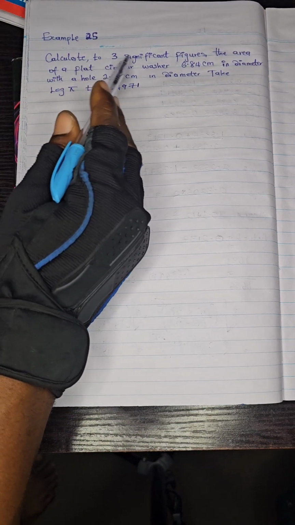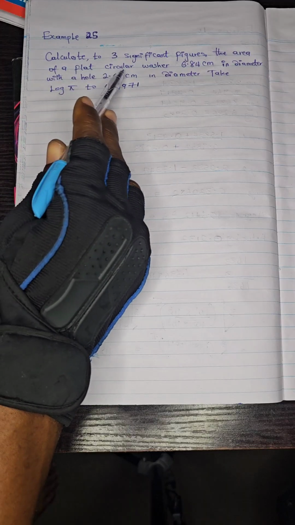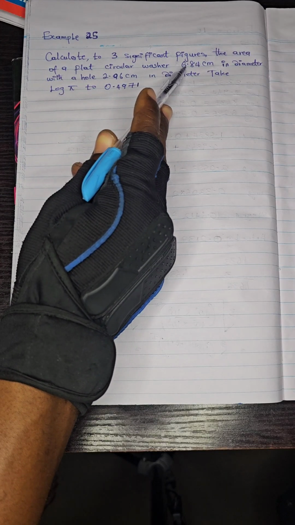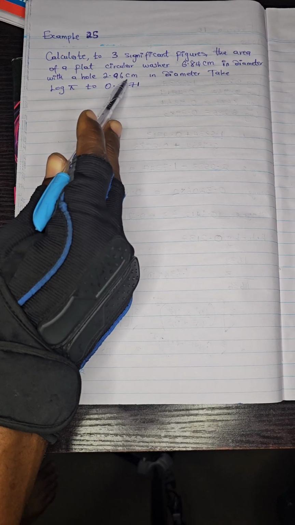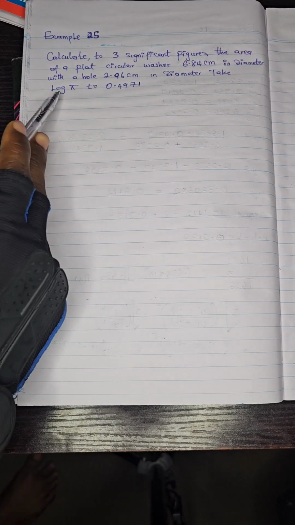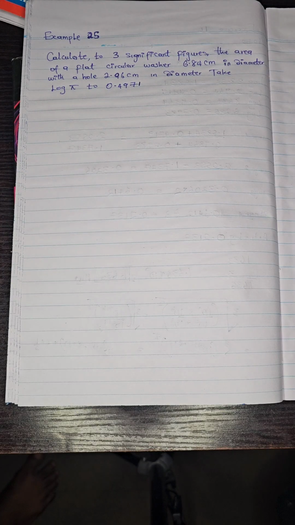Calculate to 3 significant figures the area of a flat circular washer 6.84 cm in diameter with a hole of 2.96 cm in diameter. Take your logarithm of pi to be 0.4971.